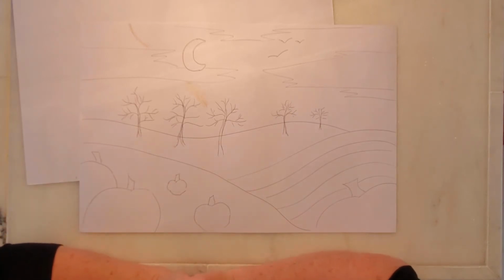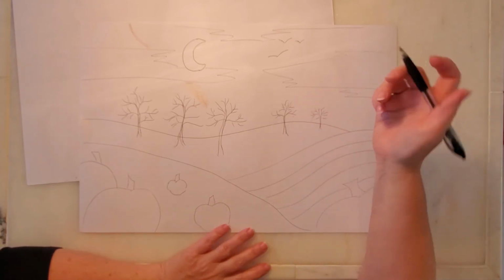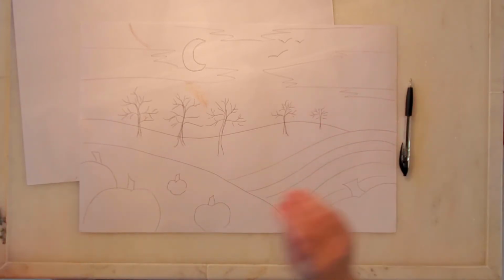Now, before you leave today, I do want you to go over it with perhaps a permanent marker. If you don't have a permanent marker, then use a colored pencil or a regular ink pen or something to that effect. That'll really work out very well.